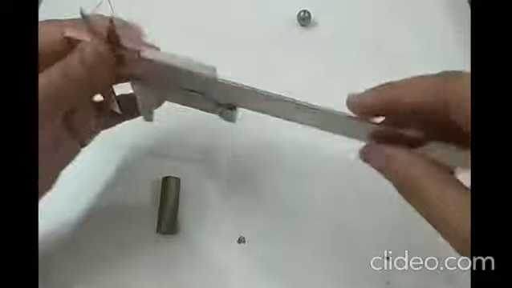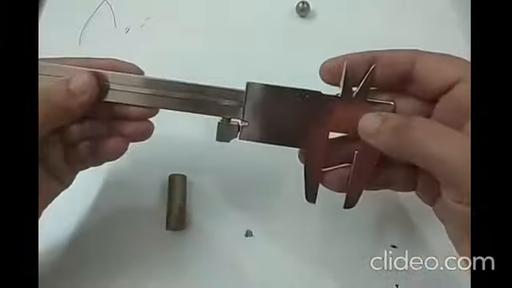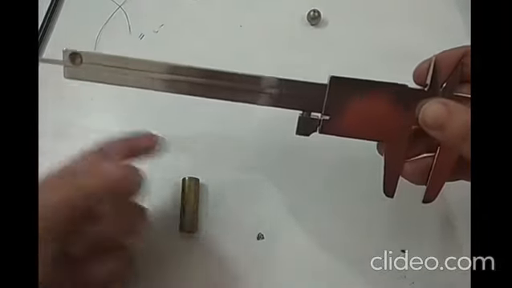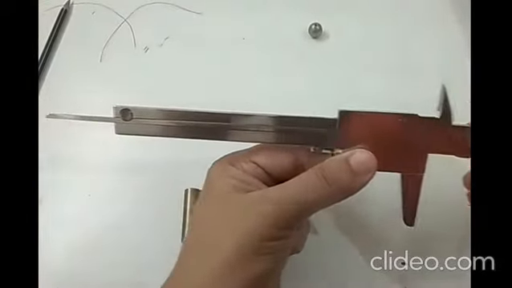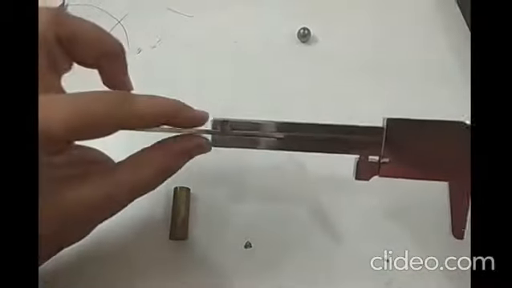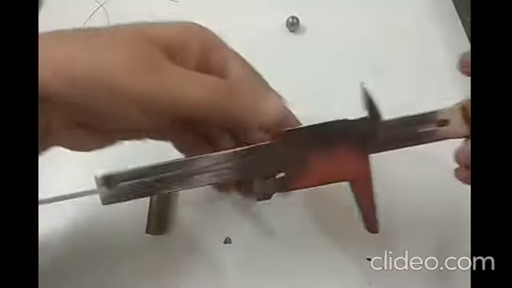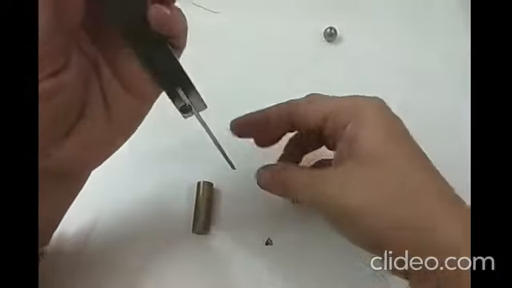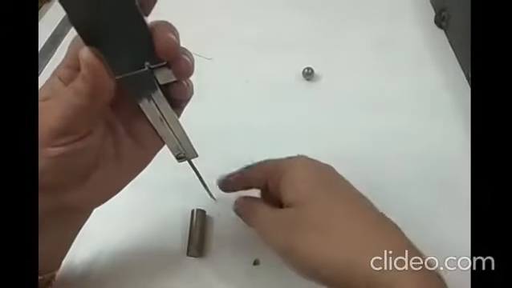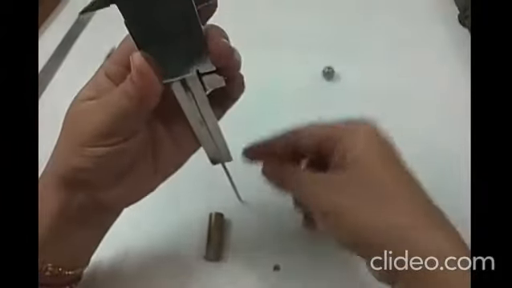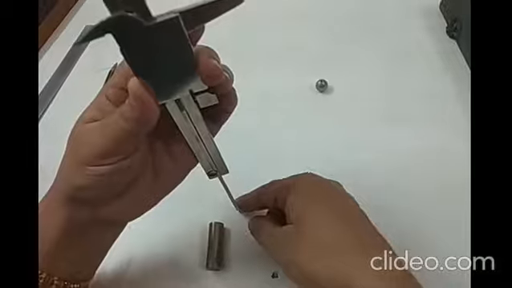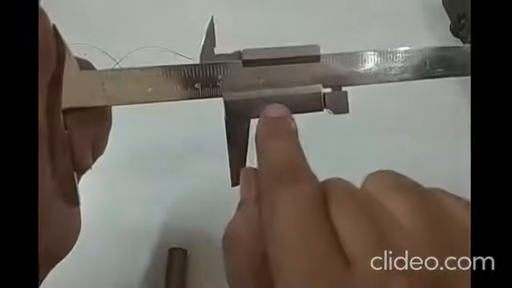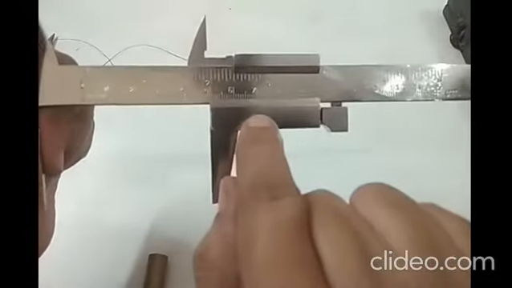And now the back side of the Vernier caliper. This back side is fixed with a rod, and if we move the vernier scale, this rod is moving, and this part of the rod is used to measure the depth of any instrument. Suppose we are measuring the depth of any beaker or any device, we keep this inside the beaker and we measure the depth, and the reading is on the main scale as well as on the vernier scale.